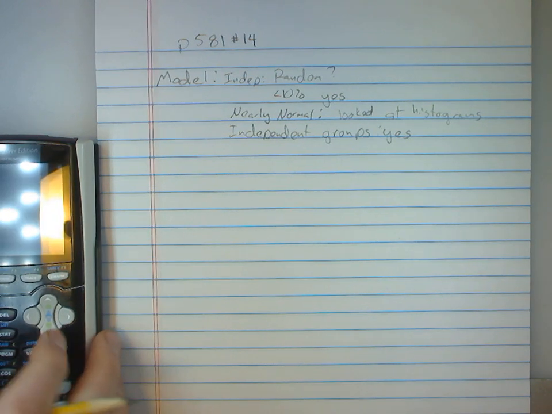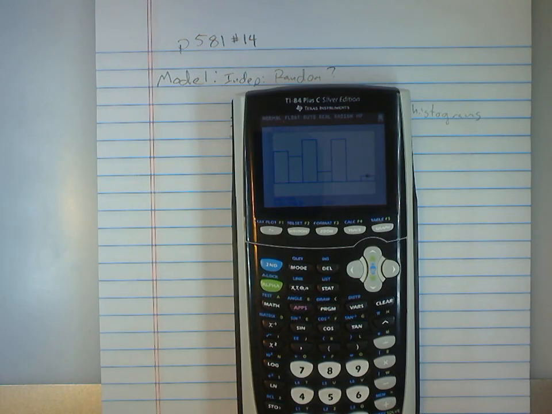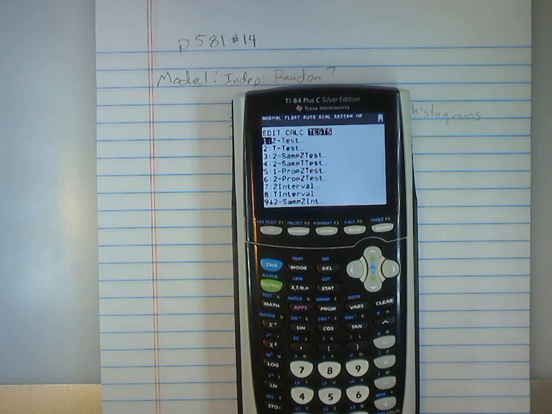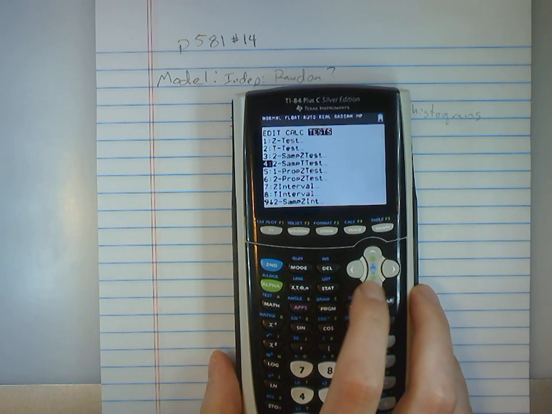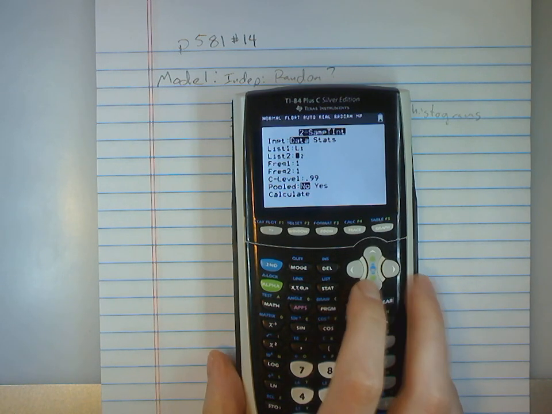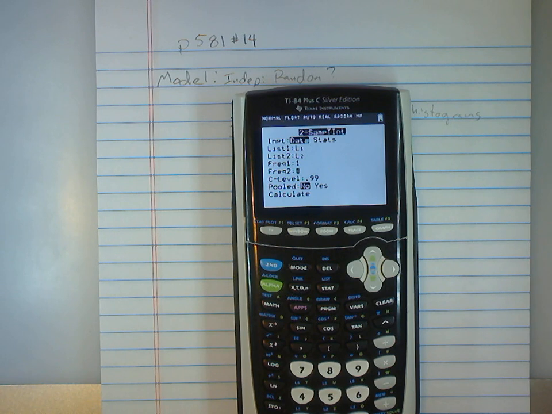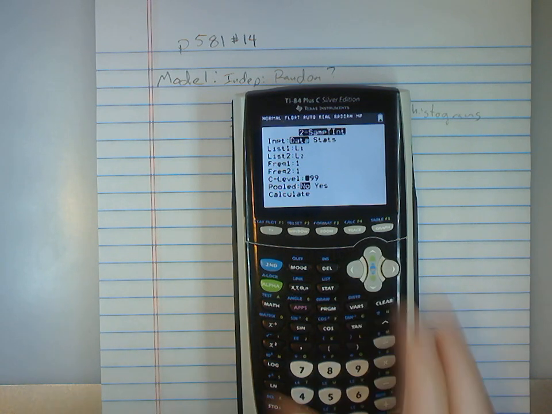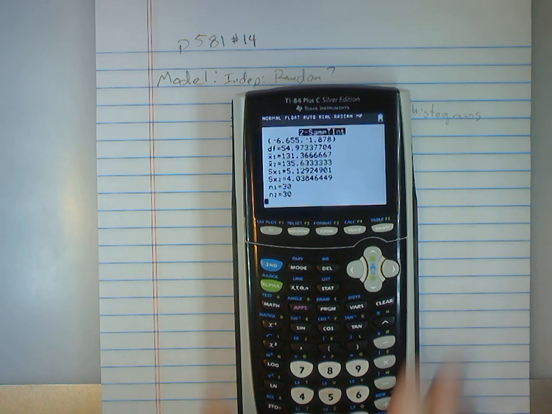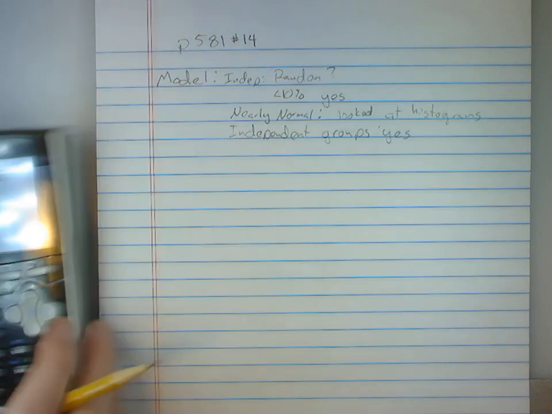All right, so to create a 95% confidence interval, let's go to stat and tests, and this is a 2-sample, not test, 2-sample t interval. We have the data here. So list 1 is list 1, list 2 is list 2. They're both a frequency of 1. And we want a 95%. Pooled is no.